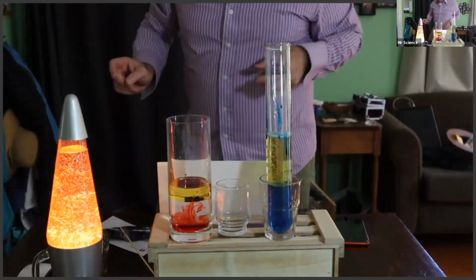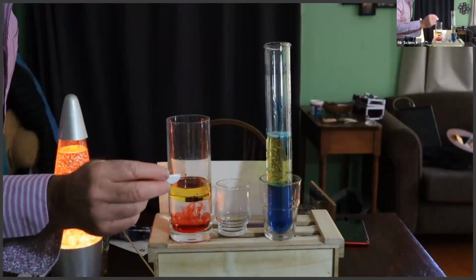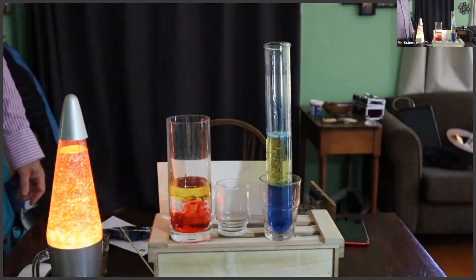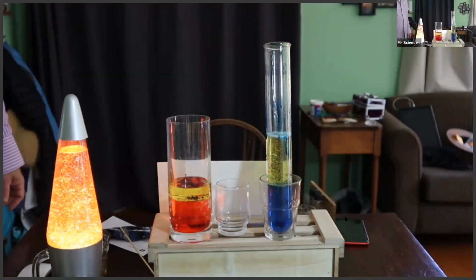All right, now I'm going to put this little bubbly stuff in there. It should be good. Takes a while to get going.